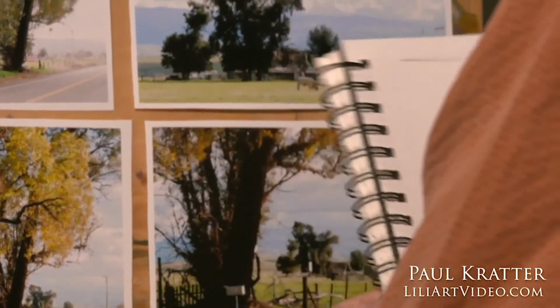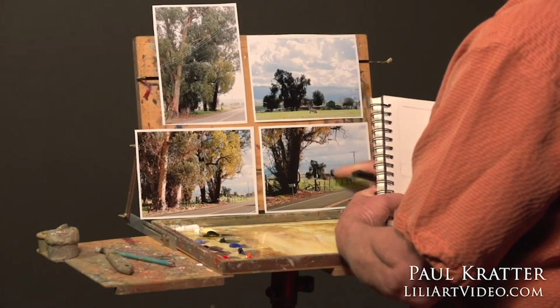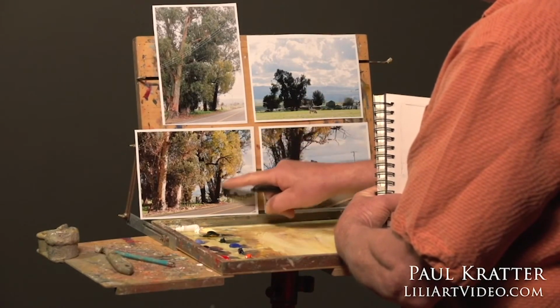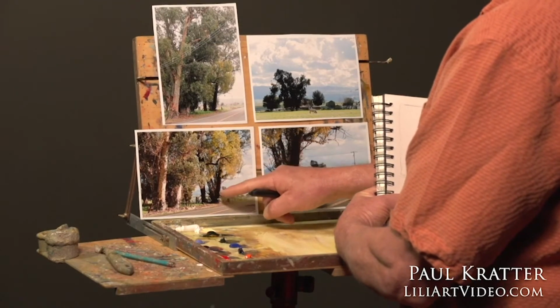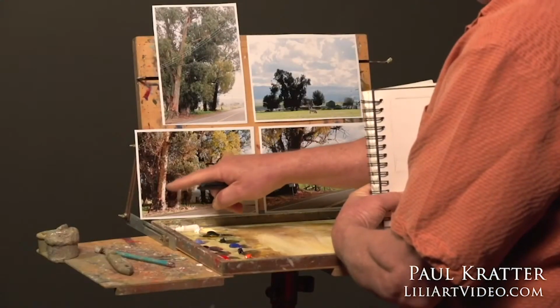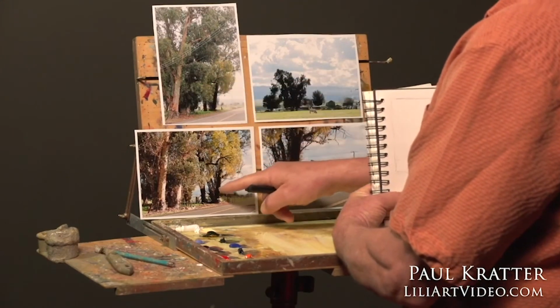I have 4 pieces of reference up here. The close-up of the barn far away. Here it is again. Here it is again in the scene. I like this great big tree trunk here, but it's a very dark eucalyptus tree, and I want to have this lighter version. I'm just replacing that.